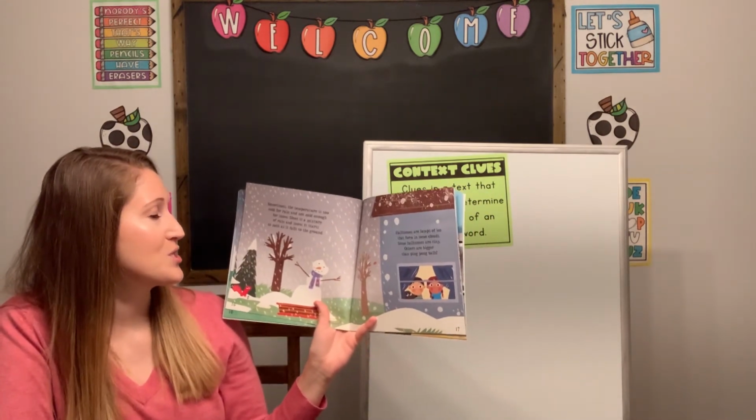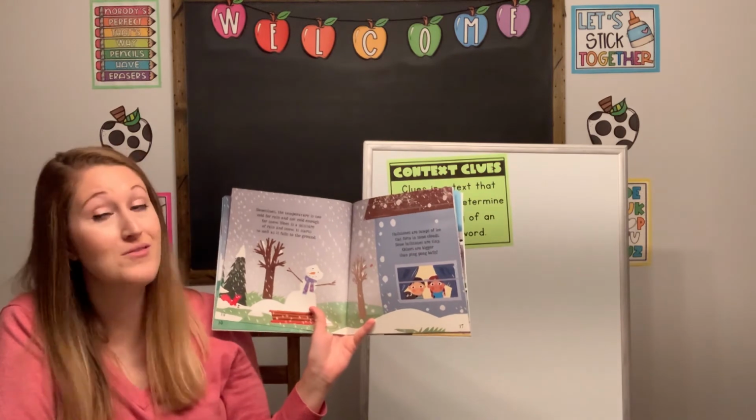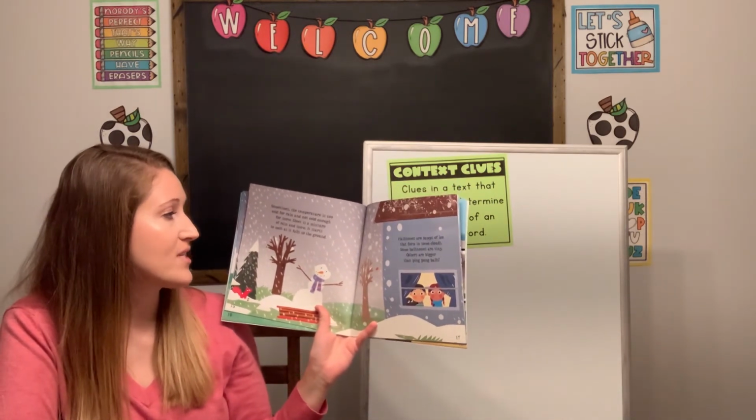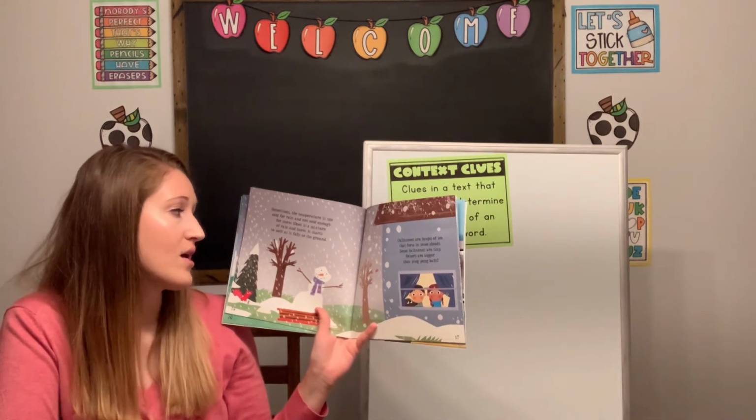Sometimes the temperature is too cold for rain and not cold enough for snow. Sleet is a mixture of rain and snow. It starts to melt as it falls to the ground.